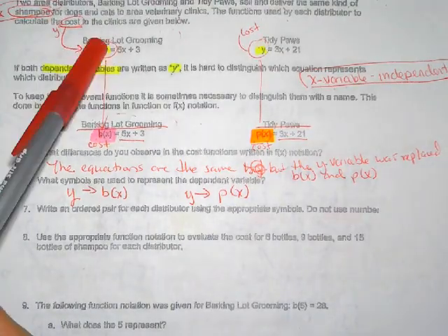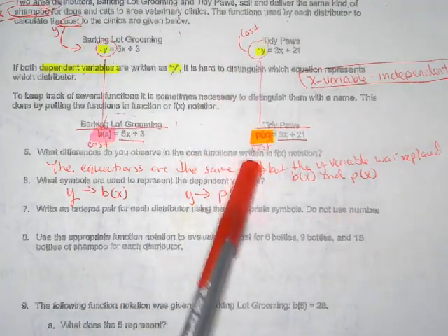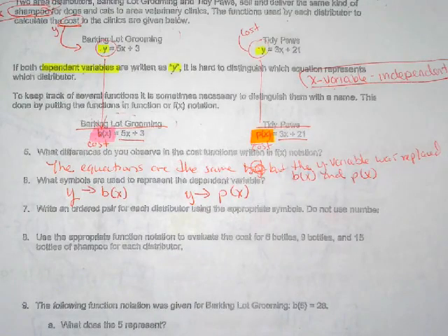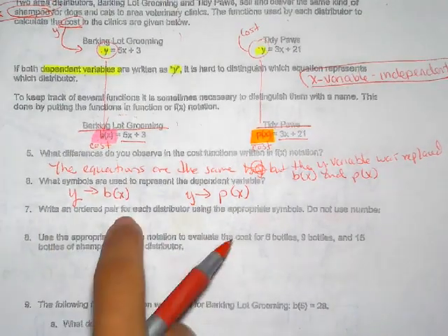So everything was the same except the y, or the dependent variable, changed from y to bx and y to px.